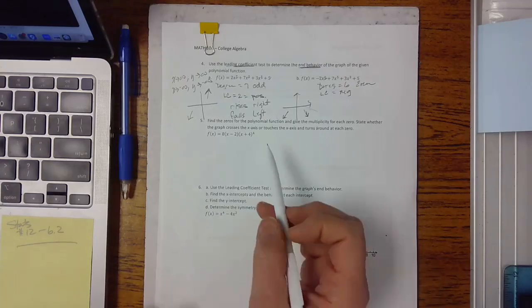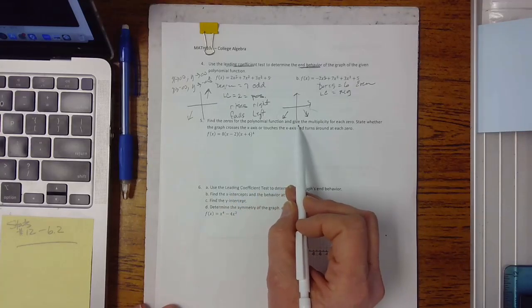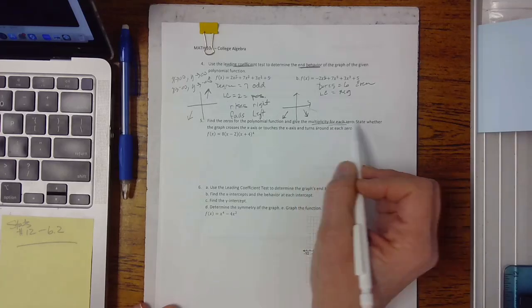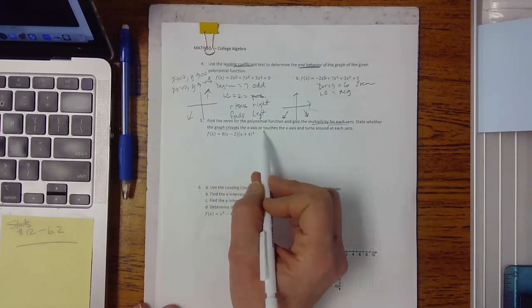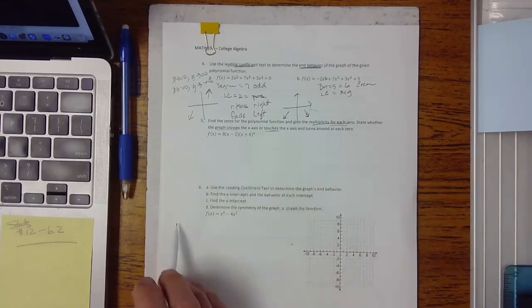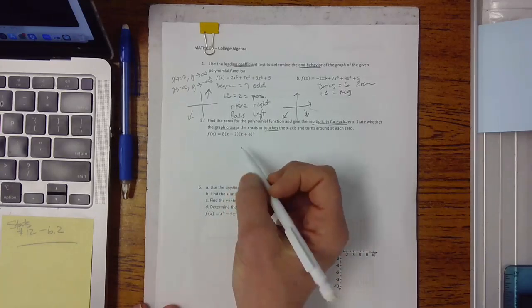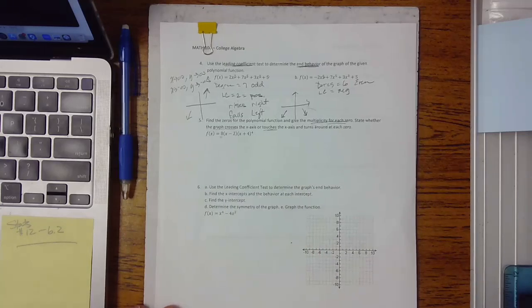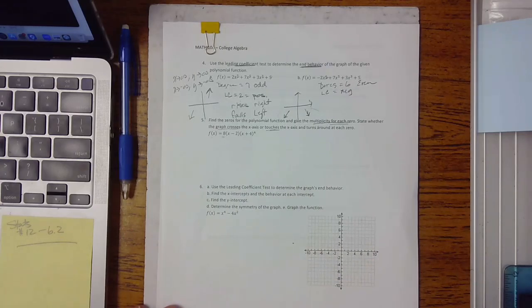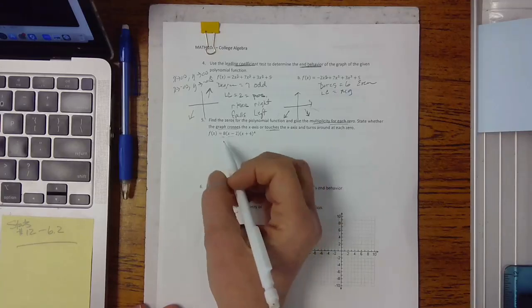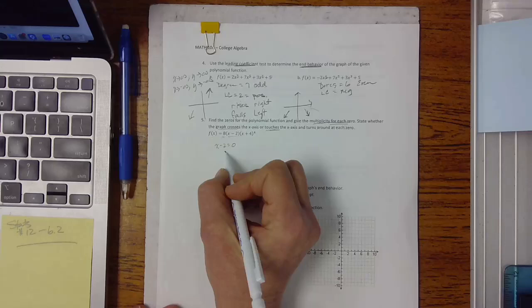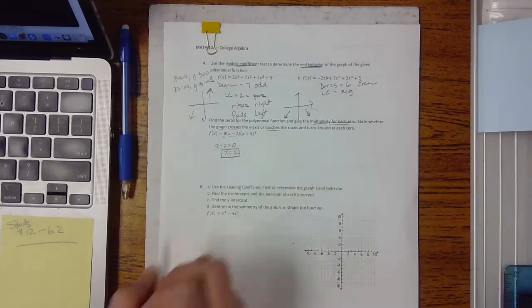It says find the zeros of the polynomial function given the multiplicity for each zero and state whether the graph crosses or touches the x-axis or turns around at each one. So in this case, I'm going to look for my zeros. Remember, the 8 is just a constant, so it's not going to represent a zero at all. But the x minus 2 would. So if I have x minus 2 and I set that equal to 0, x then is going to equal 2. And so x equals 2 is one of my zeros.